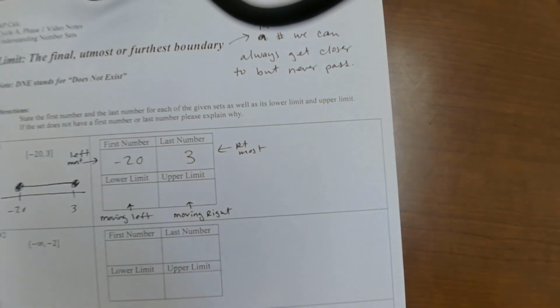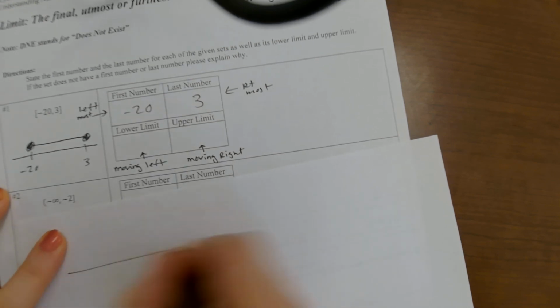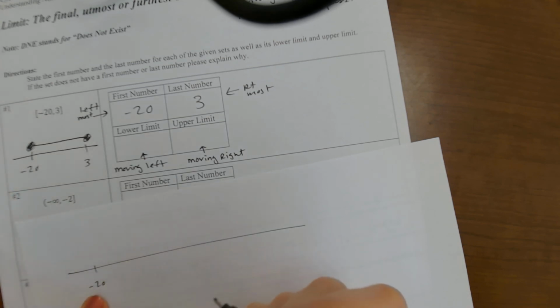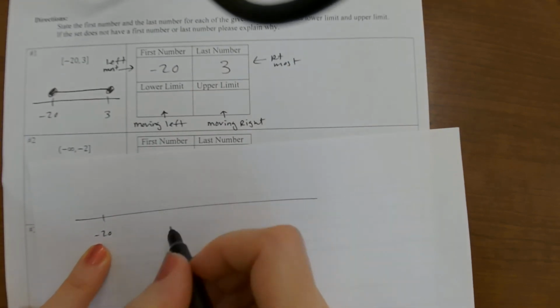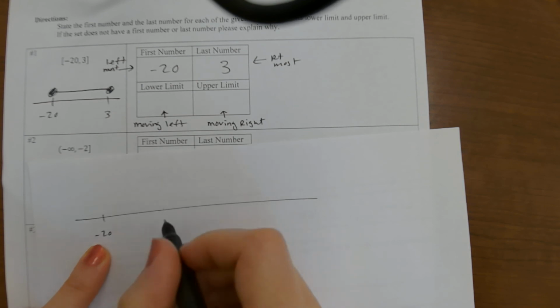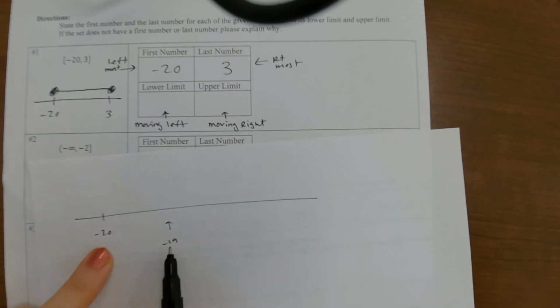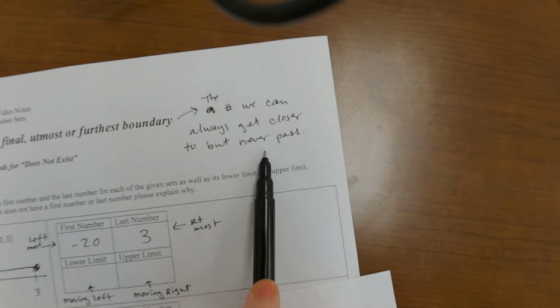I want a piece of paper actually to show you something. You don't have to write this down. So here's -20. Now if I start at -19, I'll just tell you what it is. The lower limit is -20 because it's the number that we can always get closer to, but we can never pass it and remain within the set.